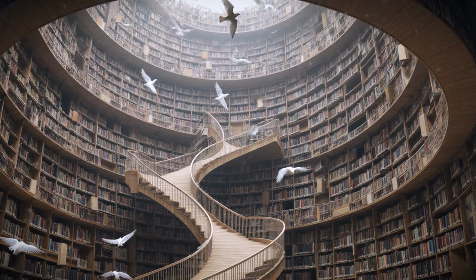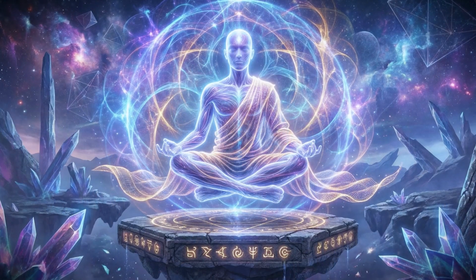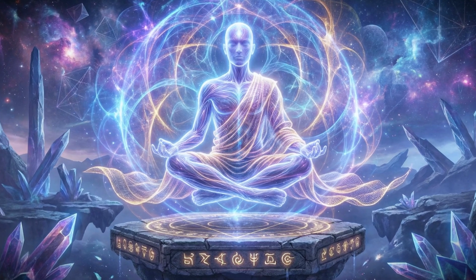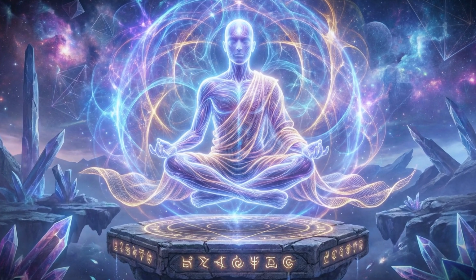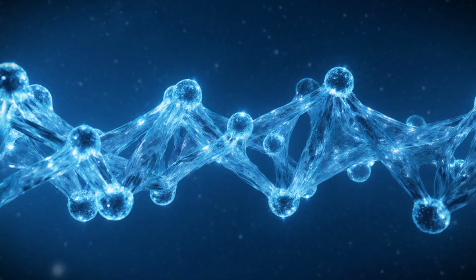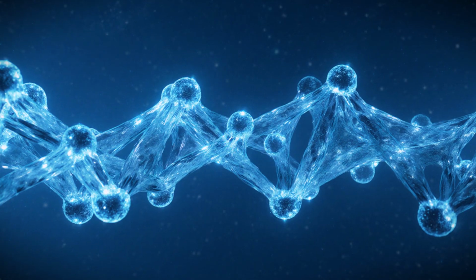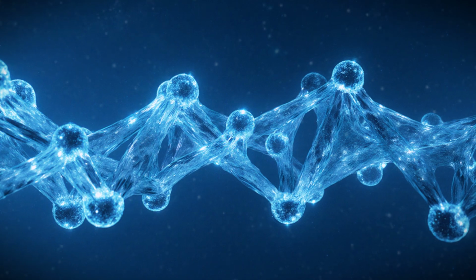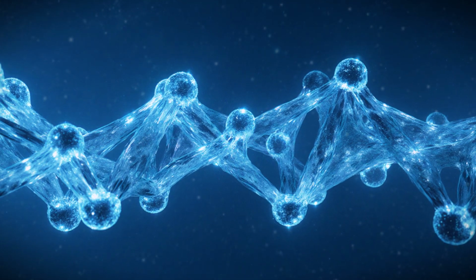Applications of genome sequencing have proliferated since the Human Genome Project. Clinical sequencing identifies disease-causing mutations, guiding diagnosis and treatment. Cancer genomics reveals somatic mutations driving tumor growth, informing targeted therapies.